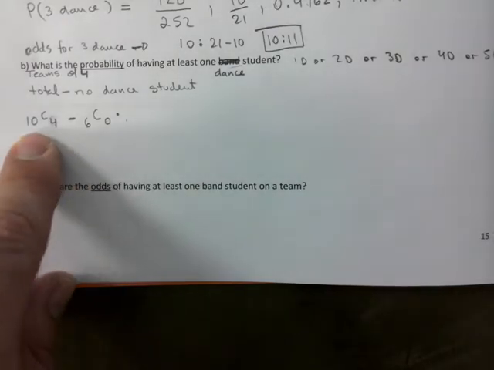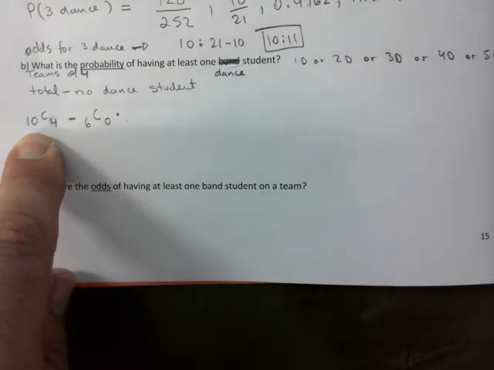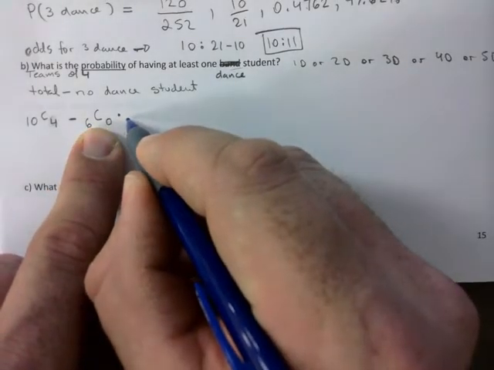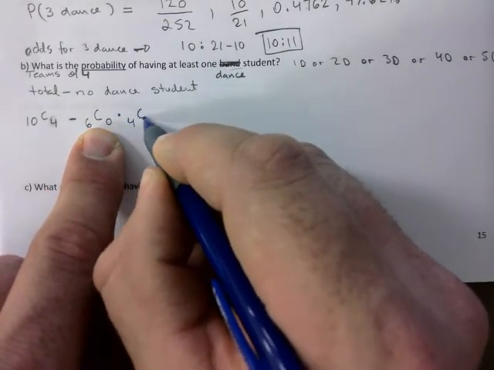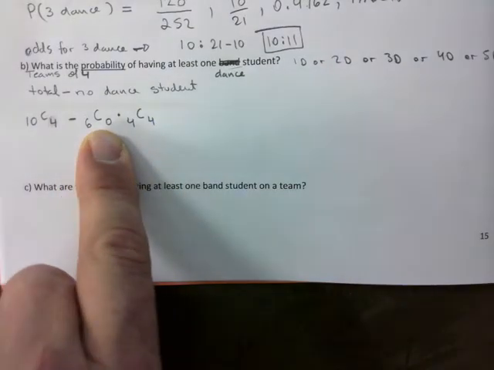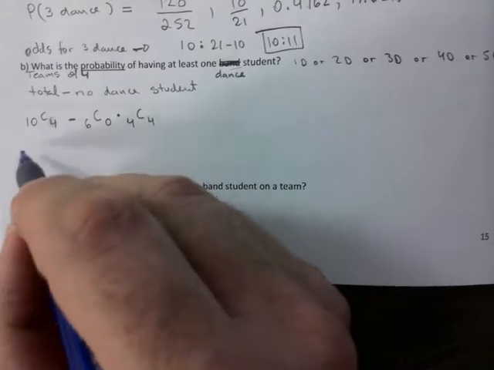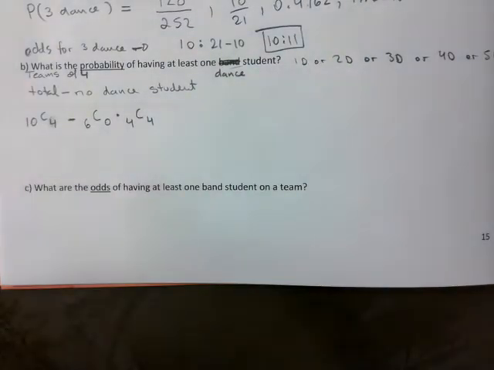That would be your universal in this case. Minus 6 choose 0 times 4 choose 4. Okay. Silly mistake. Anyways, so I need to redo this. So you bear with me here.